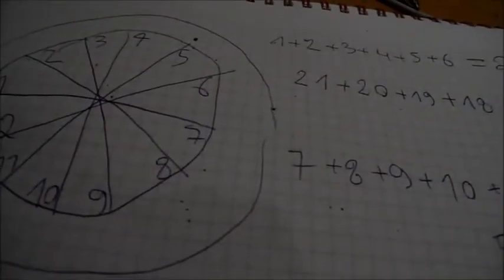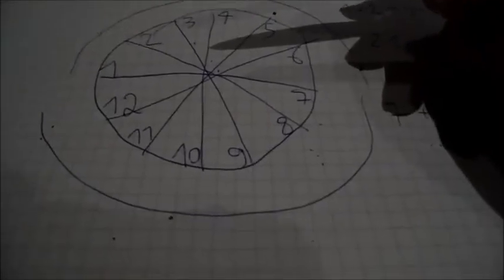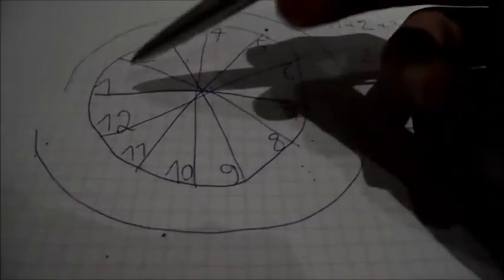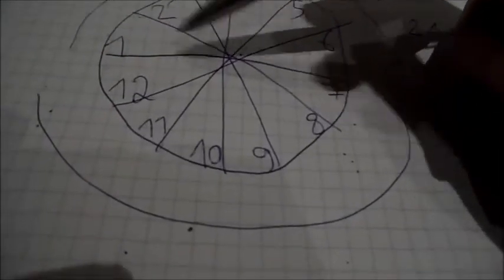Alright, other funny things. What are funny things within this stuff? I'm gonna go with 1 and 2 for now, and I'm gonna go with 3 and 12 for now. So if I take the opposing numbers, I take 1 and 7, I get 8.